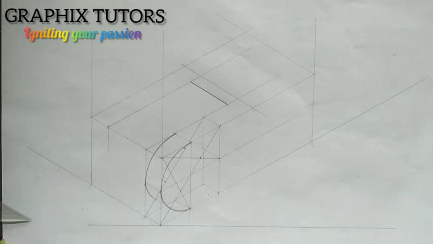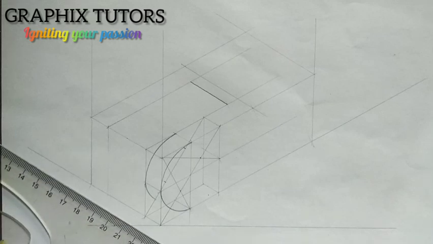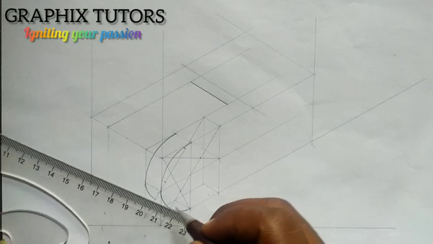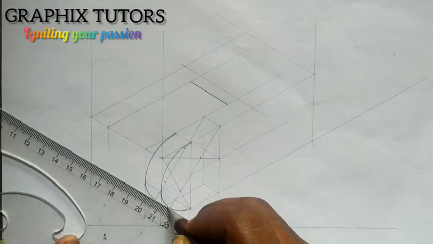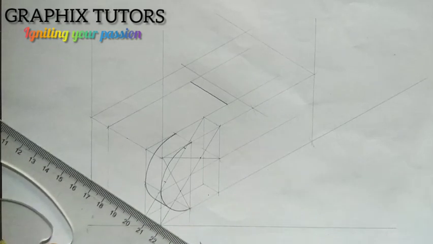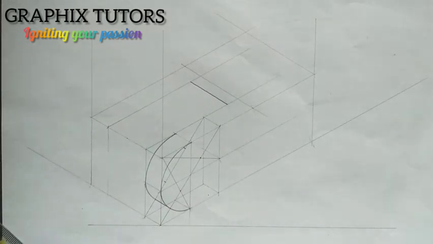So what you do, you're going to join these 2 points here. From here to here, you join it up. That is the first thing we do.